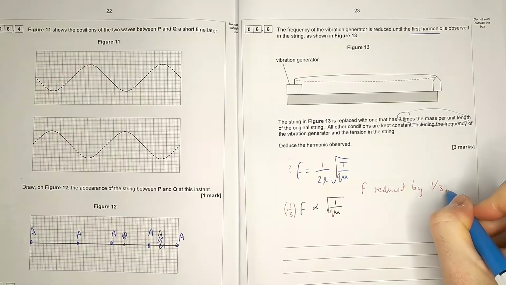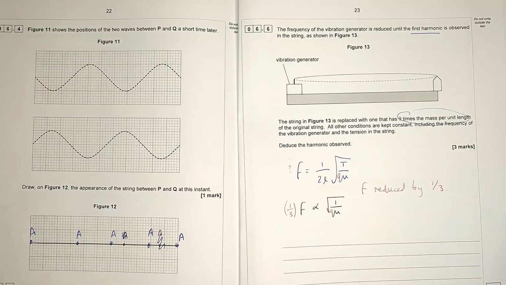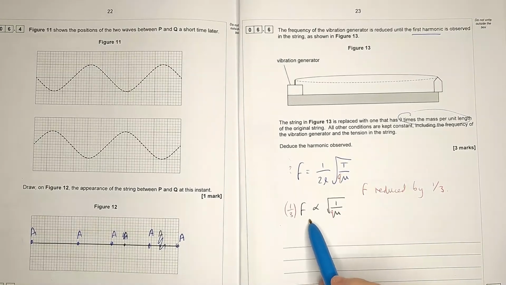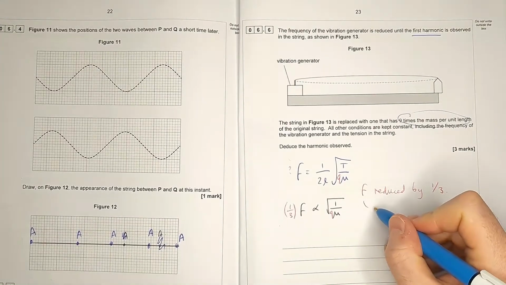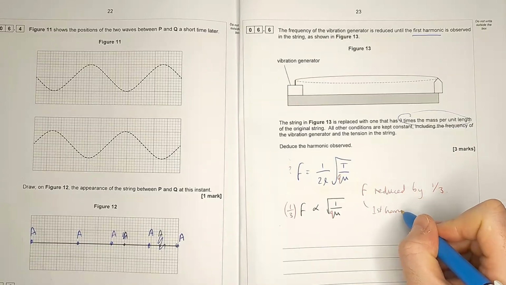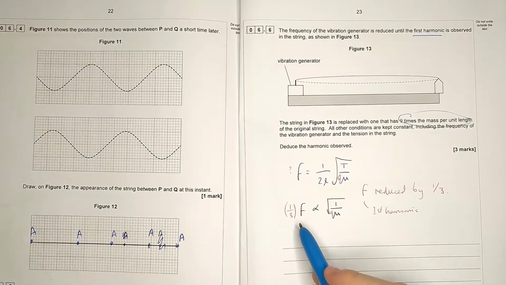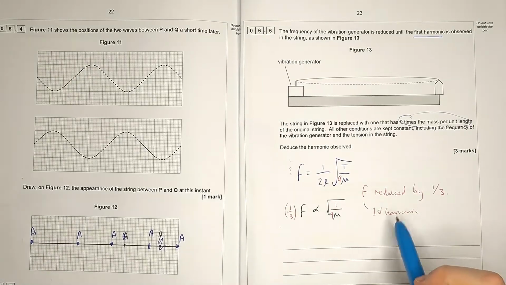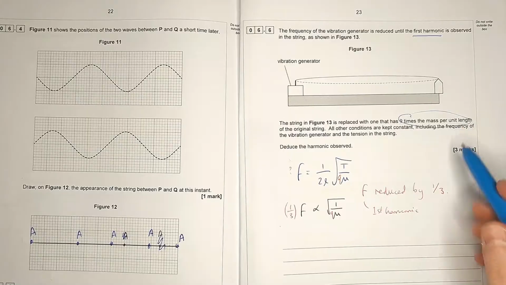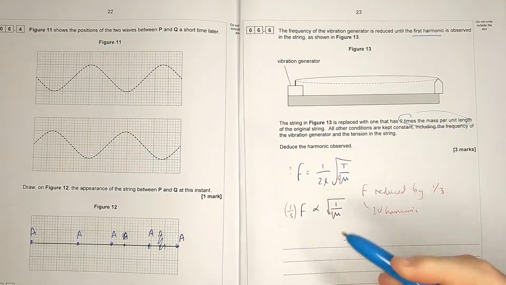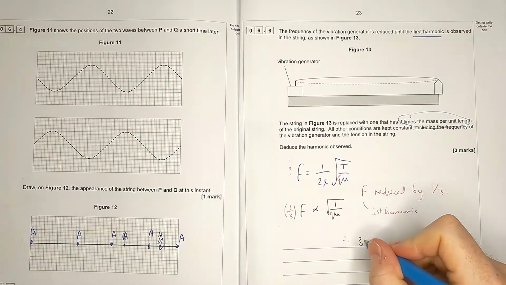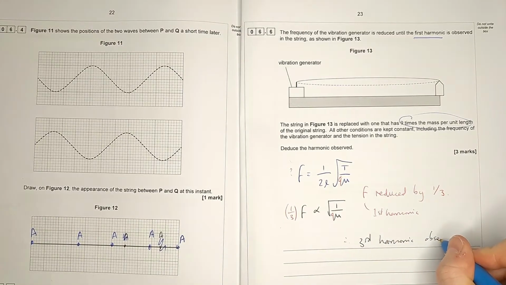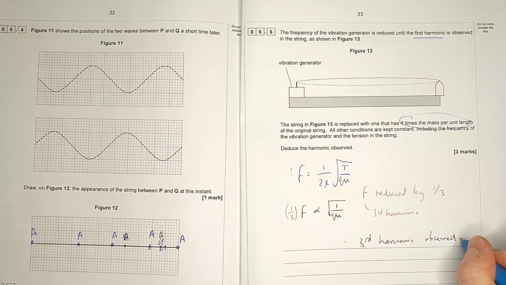So therefore, what can we use to work out the harmonic? So if this is the frequency of the first harmonic, so that's the fundamental frequency, which harmonic is then observed? Well, let's just put numbers in. Let's say that's 10 hertz, then 20 hertz, 30 hertz would be the original frequency, and that's going to mean it's going to be the third harmonic. So therefore, we could say something like the third harmonic is observed if we change that mass per unit length.